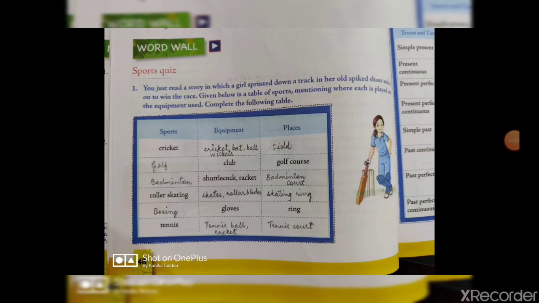Coming on to the next page, you just read a story in which a girl sprinted down a track in her old spiked shoes and went on to win the race. Given below is a table of sports mentioning where each is played and the equipment used. Complete the following table. We have to look at the table, and according to the options given, we have to complete the table. So first column is sport, second column is equipment, and third column is place. So first sport is cricket.